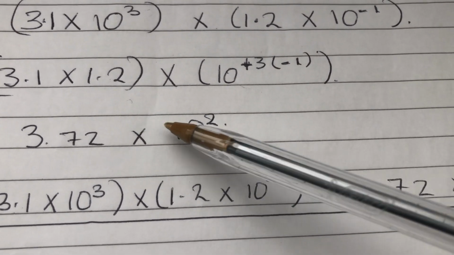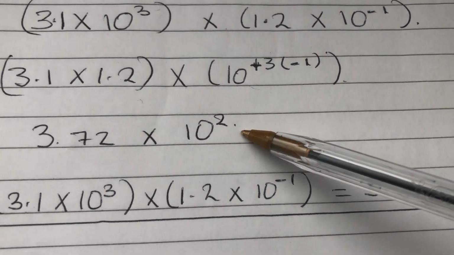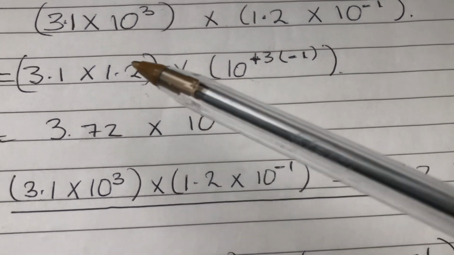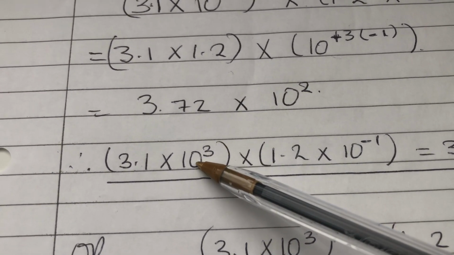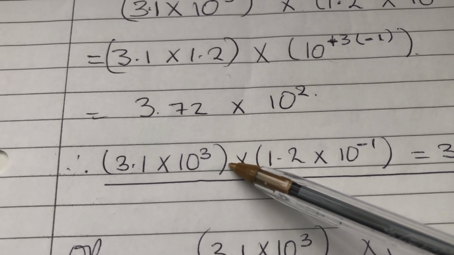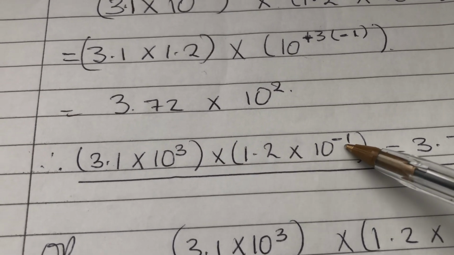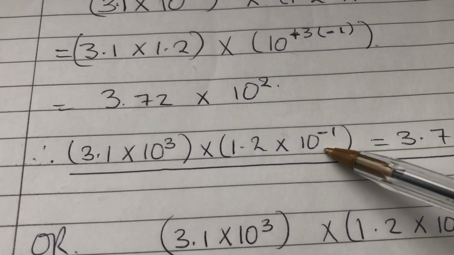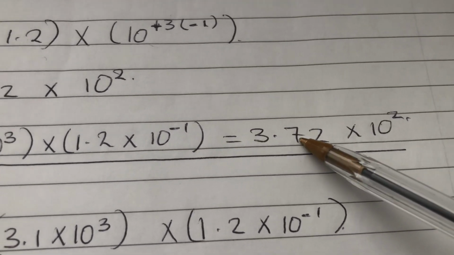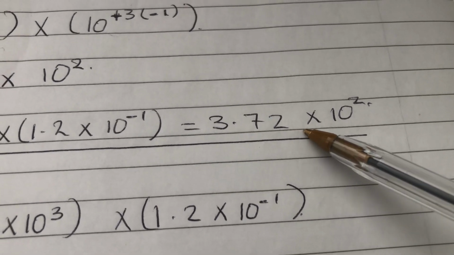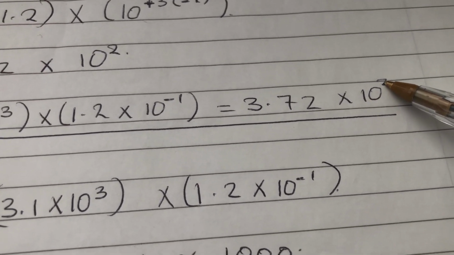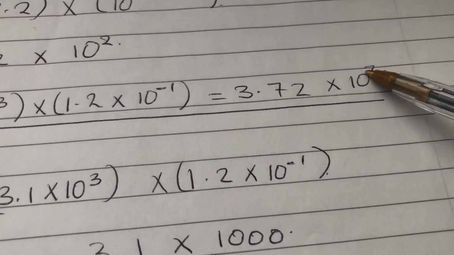Okay, so we've arrived at the answer. So 3.1 times 10 to the power 3 times 1.2 times 10 to the power minus 1 will be 3.72 times 10 to the power 2. Okay.